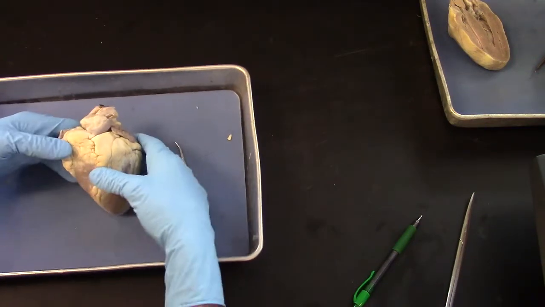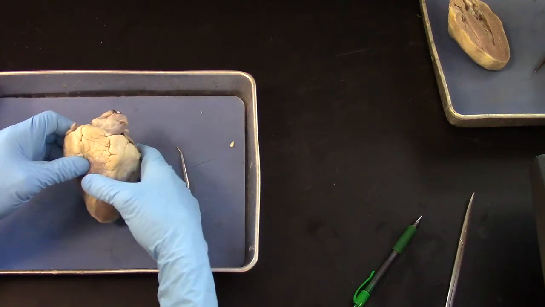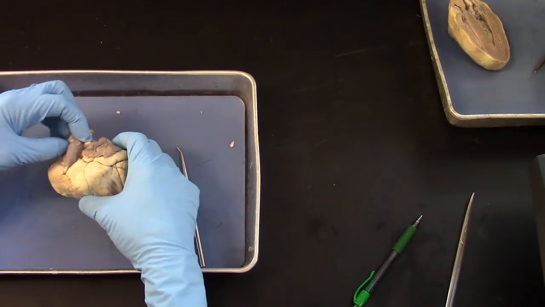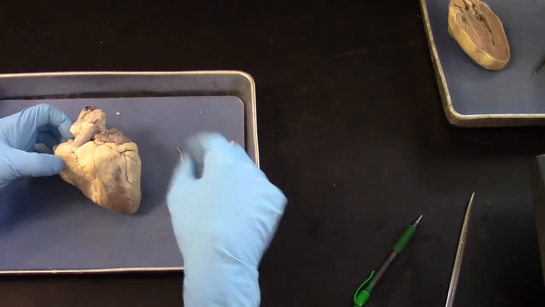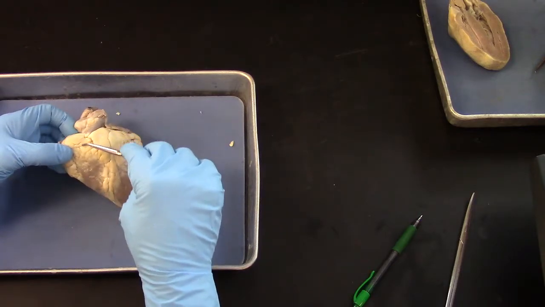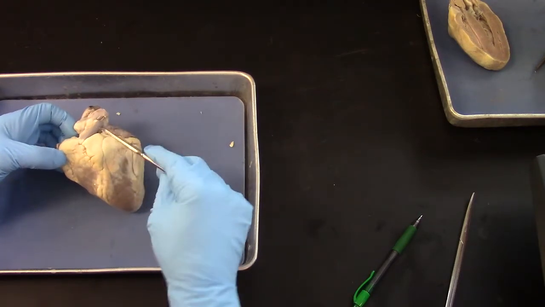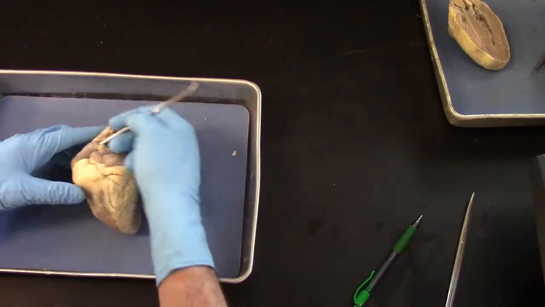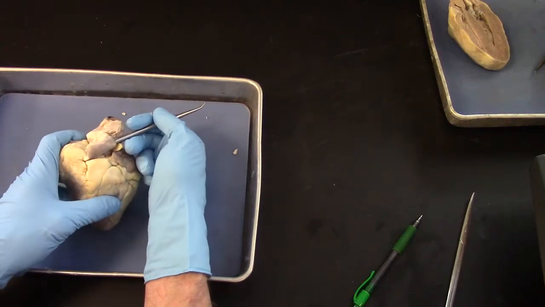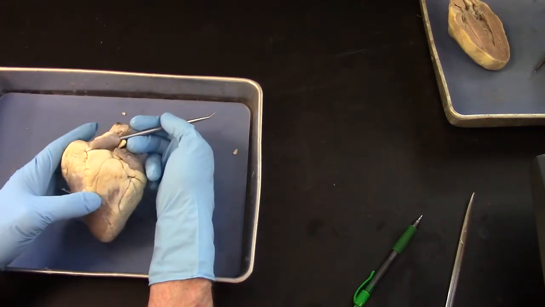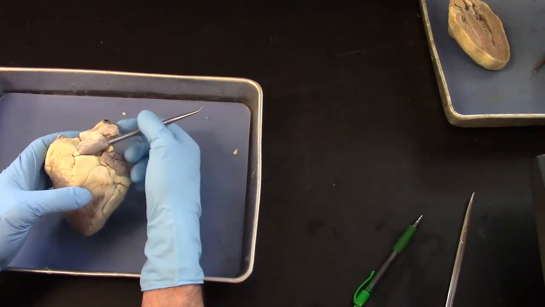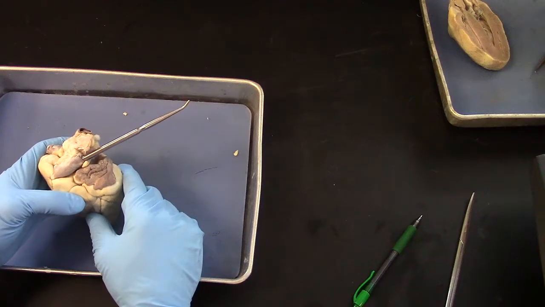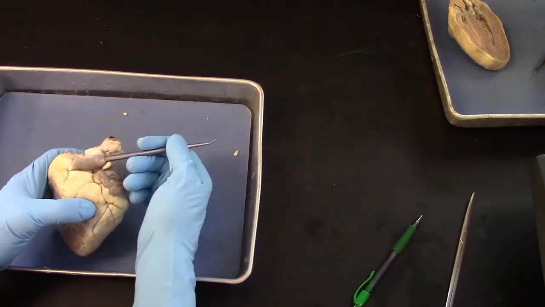And another landmark to find, since this is right ventricle, it's fairly thin, up near the top is the pulmonary trunk. So this vessel coming out basically from the right side is the pulmonary trunk. And if I can stick a probe down in it, it's sort of a landmark to help you get oriented. The aorta is coming right out of the center of the heart, and in these hearts it's cut fairly short. But this will get us started.